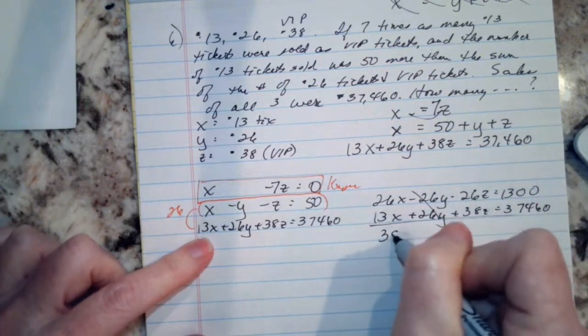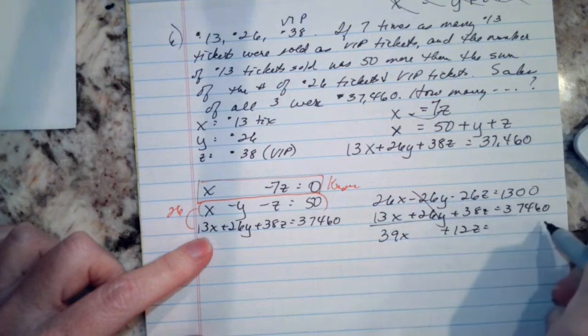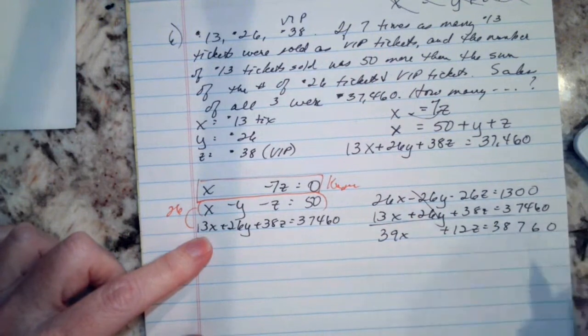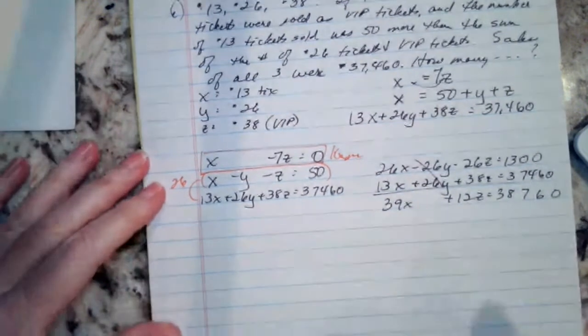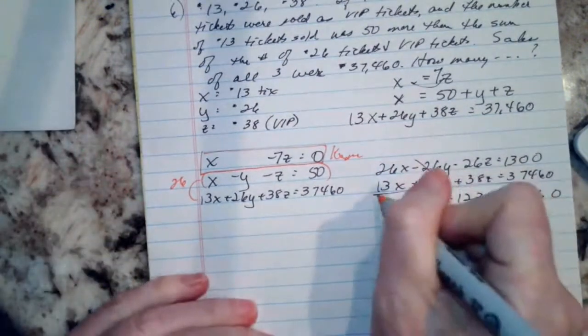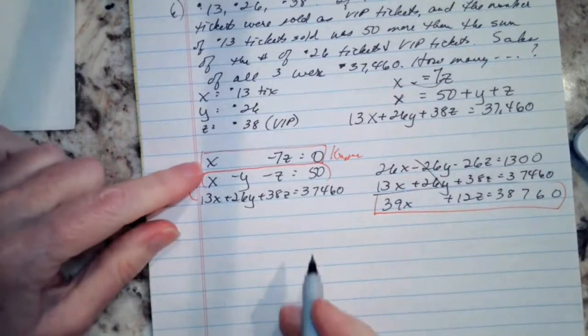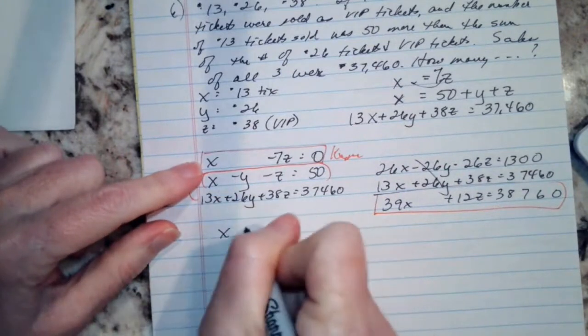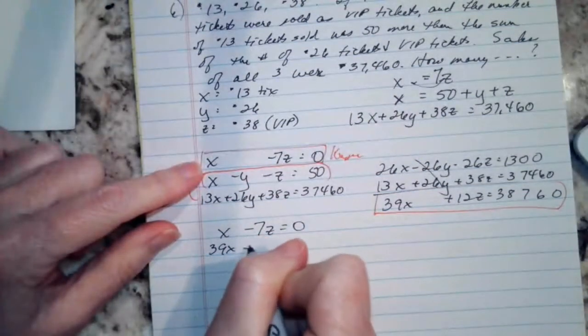Okay, those are gone. Let's see, we got 39X plus 12Z equals 0.6783, probably. Yeah, if that's wrong, somebody tell me. Okay, so there's our other keeper equation right there. Let's bring them together. X minus 7Z equals 0.